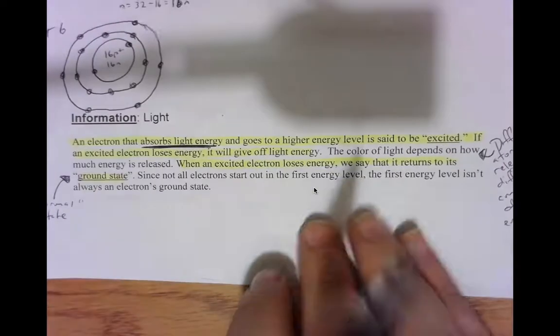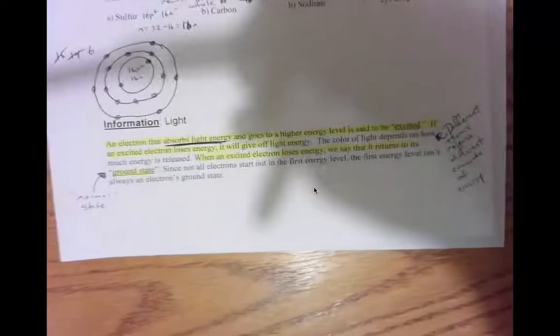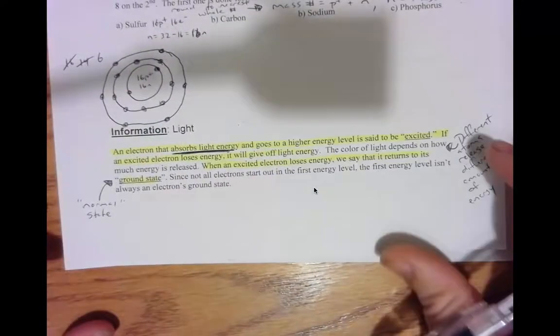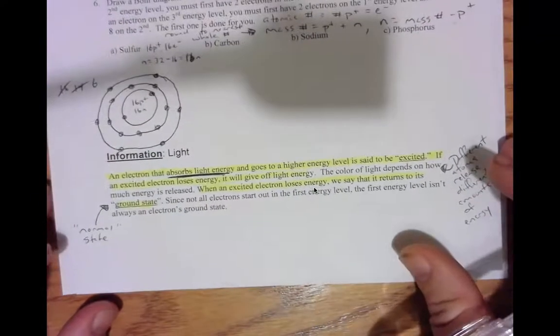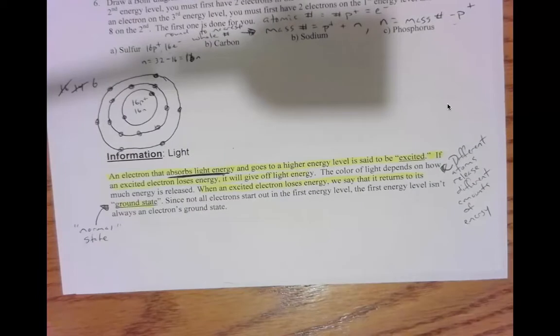So then next we have some information on light. Let me zoom out a little bit. So when I went to highlight important information in this paragraph, it was really difficult because it was all very important. So right now we're going to read through it quick, and then we'll use the questions and the next models on the next page to work through the information.